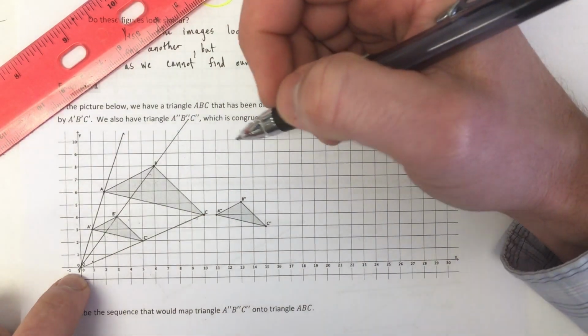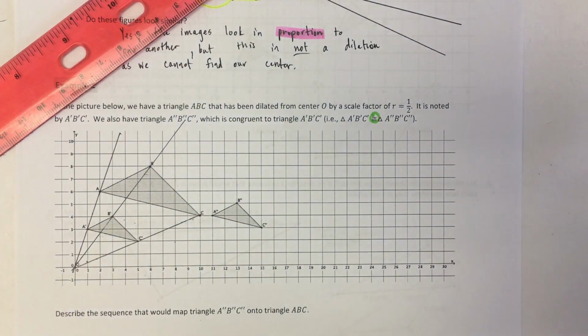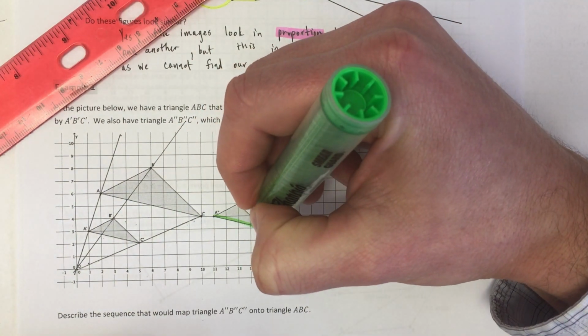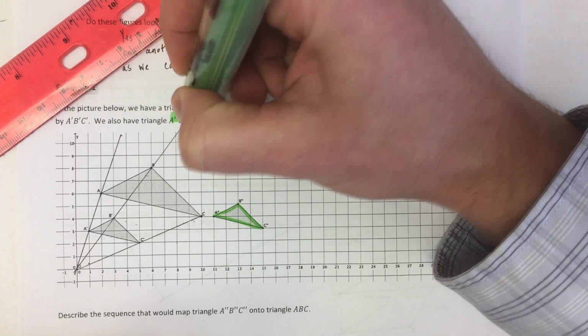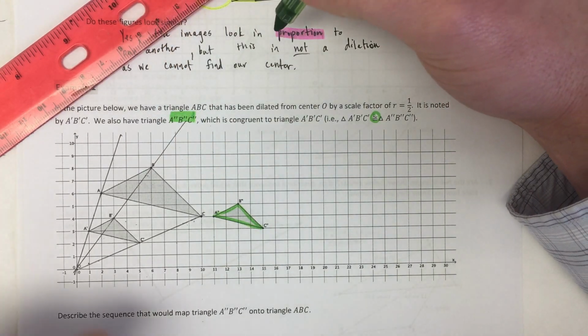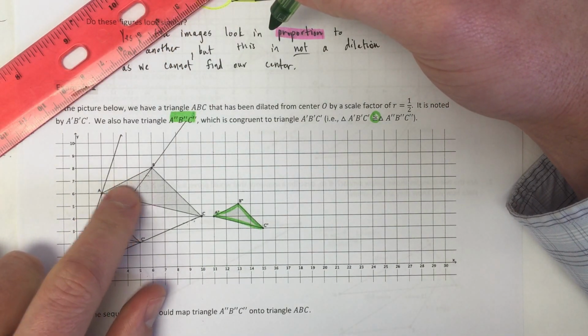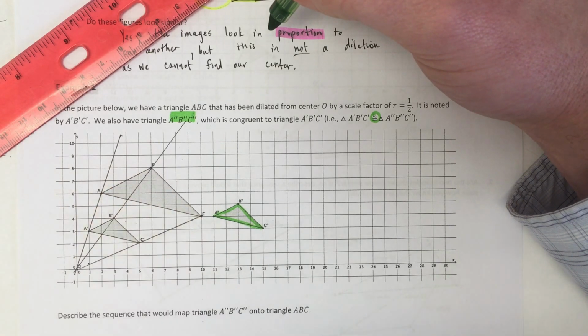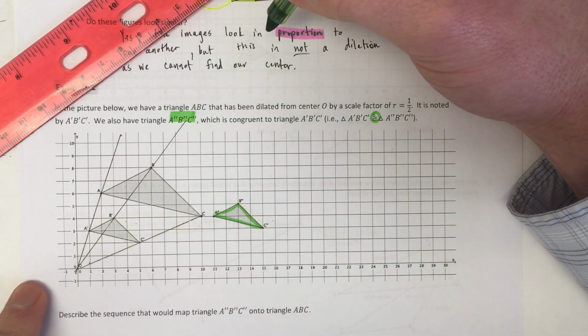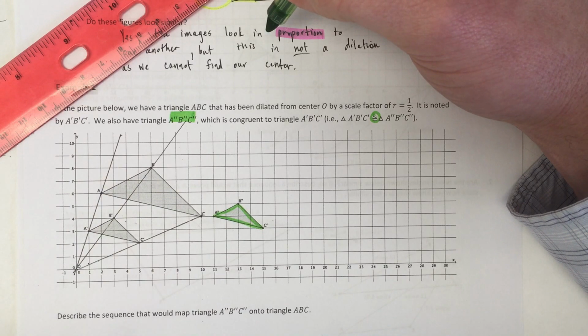Okay? And so if I wanted to move this A double prime, B double prime, C double prime triangle onto A, B, C, you can see that one dilation isn't going to be able to do it if I'm centered around the origin.